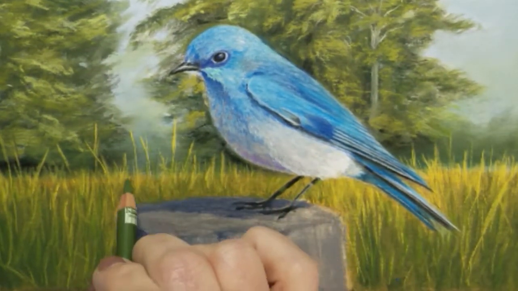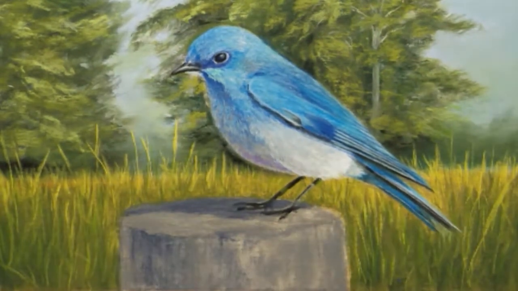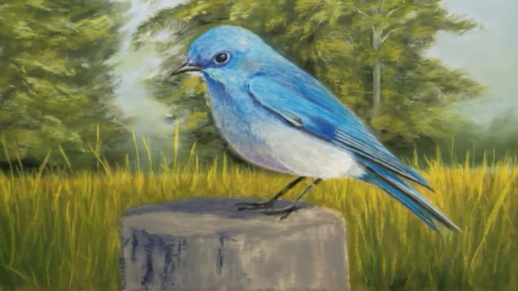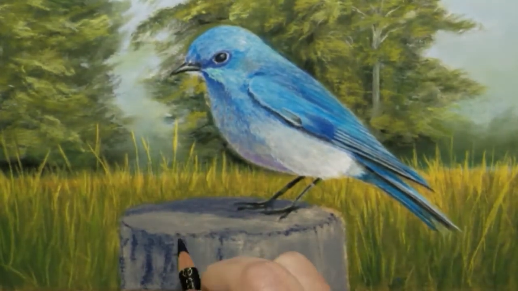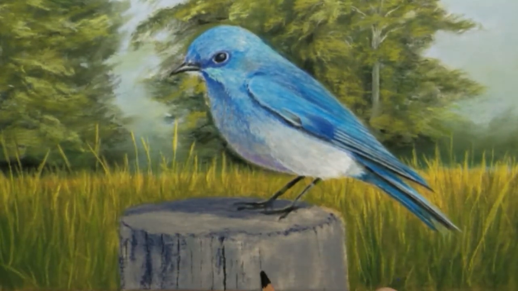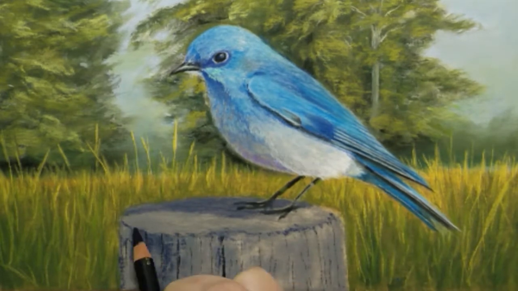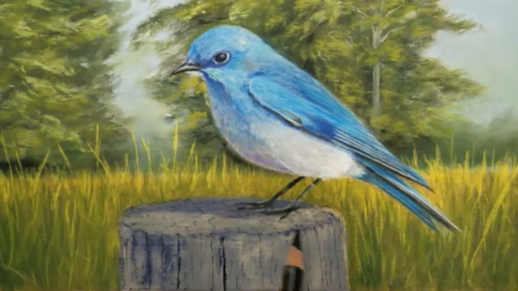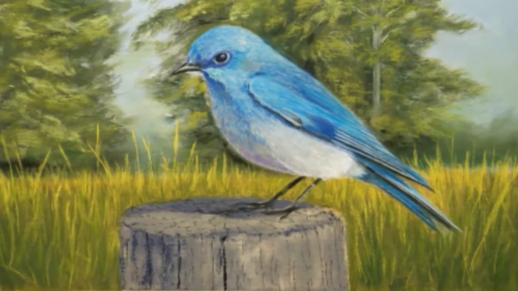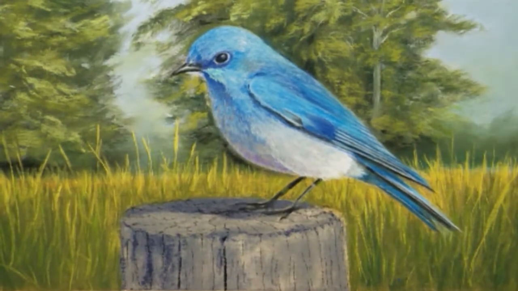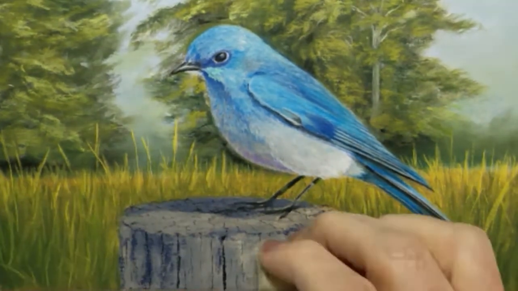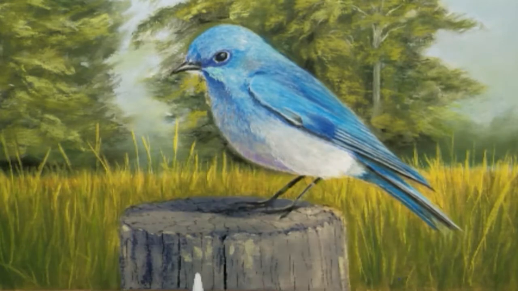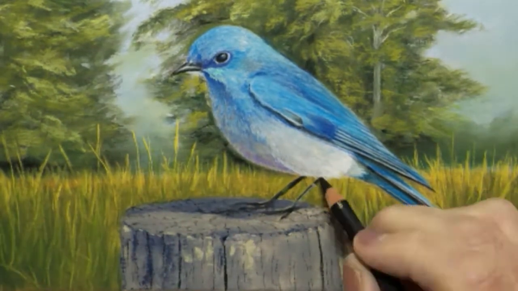I also want to touch up the grass along the back side of the post. Once the alcohol is dry, I can begin adding some of the shadowed areas and cracks appearing inside the post. I'm going to use a light gray to create some of the light reflections on the post.